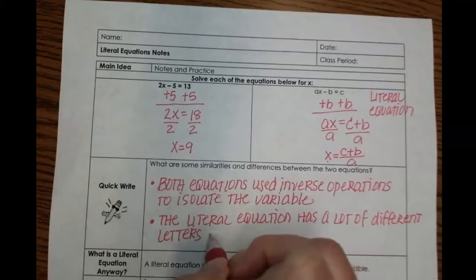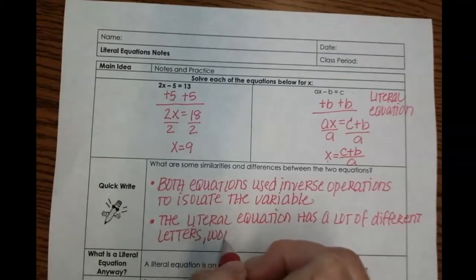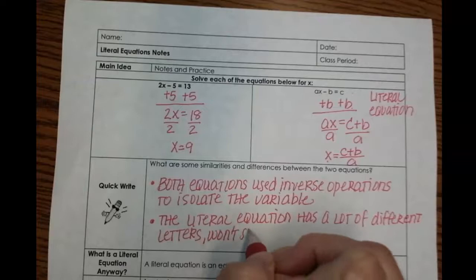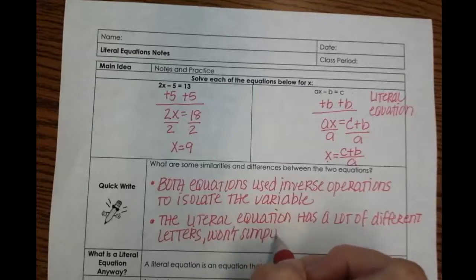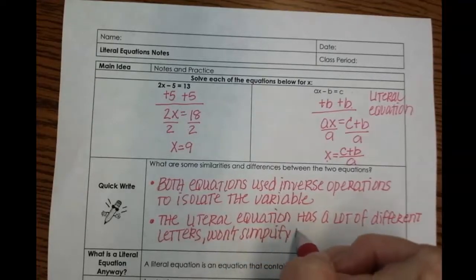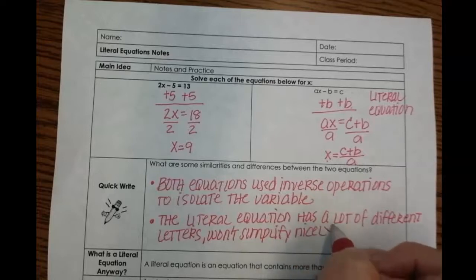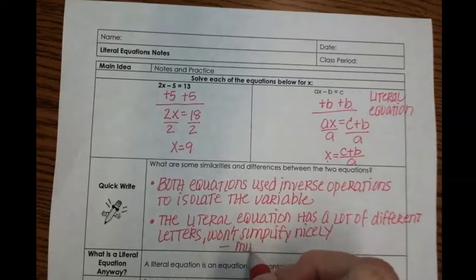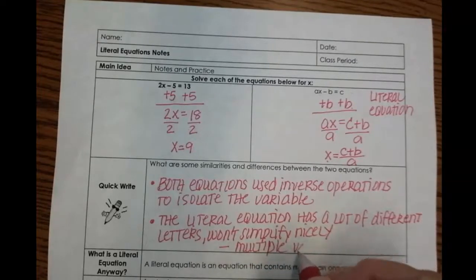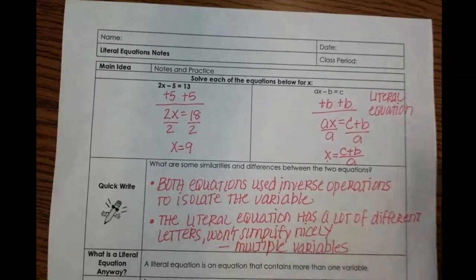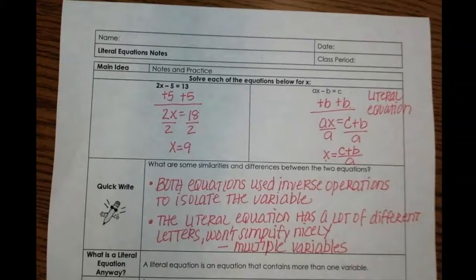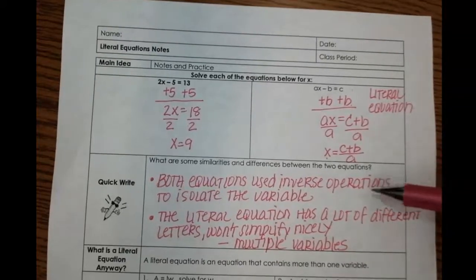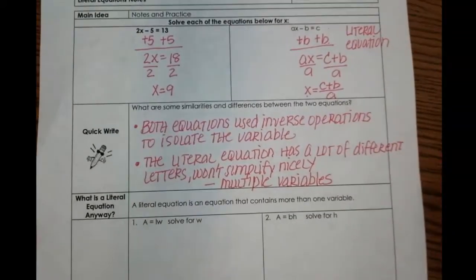And those letters won't simplify nicely. The many letters, we're going to call that multiple variables. So it just didn't simplify down pretty. But that's the very definition of a literal equation.